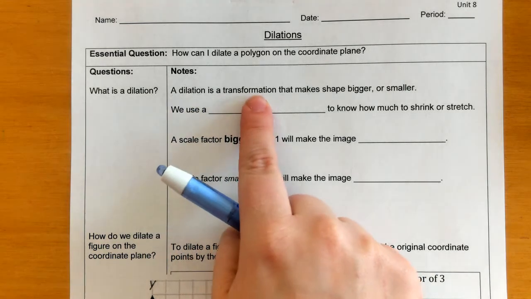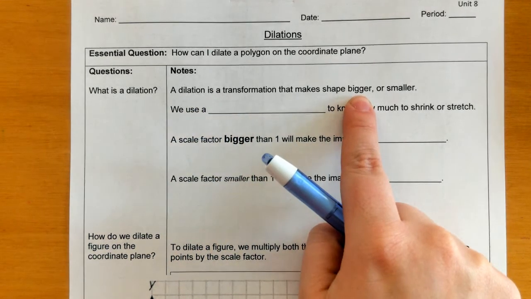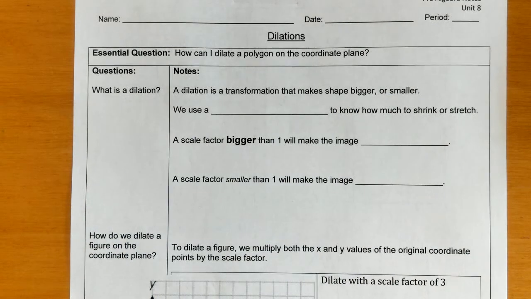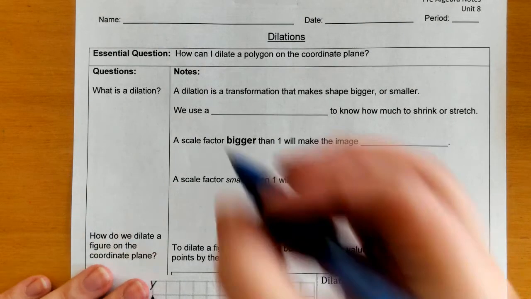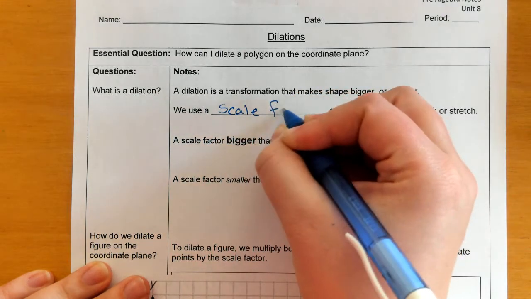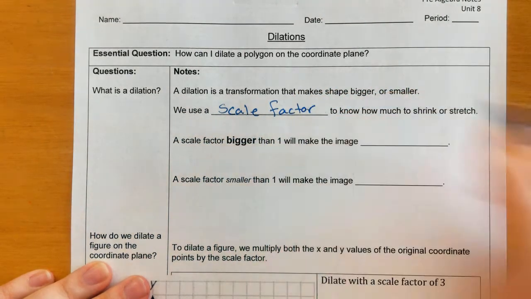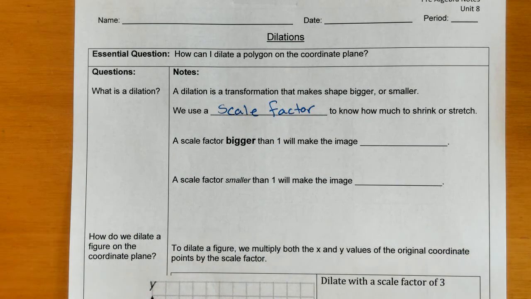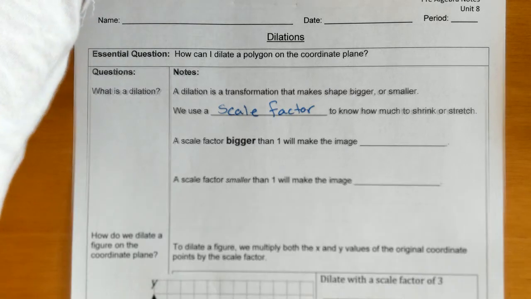A dilation is a transformation that makes a shape bigger or smaller. Okay, so that's where they are two different sizes. We use a scale factor to know how much to shrink or stretch the shape. So the scale factor is going to tell us whether we're making it bigger and by how much, or whether we're making it smaller and by how much.